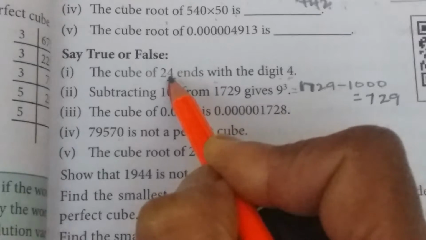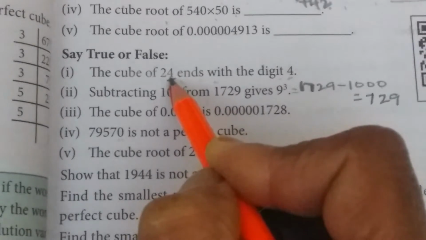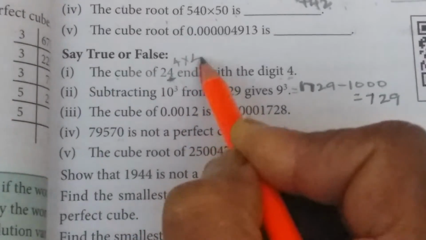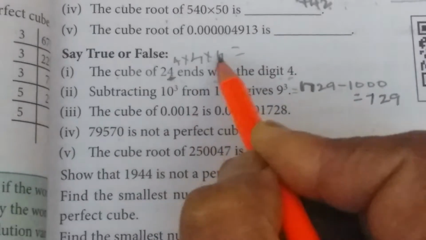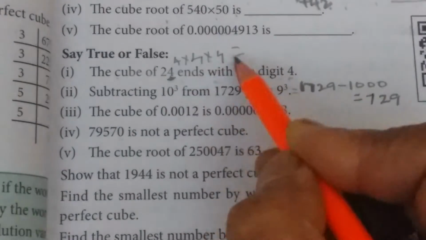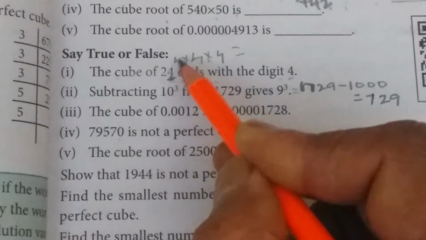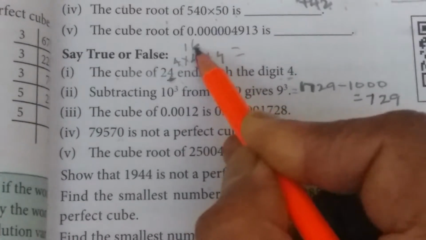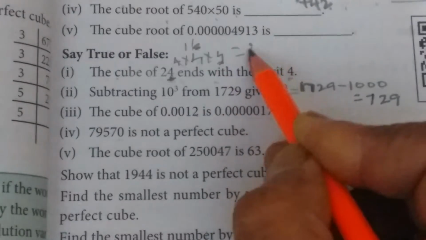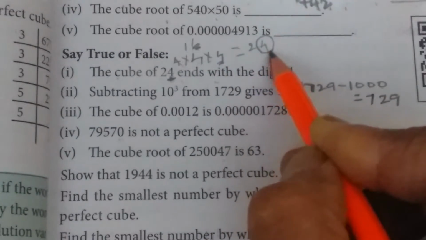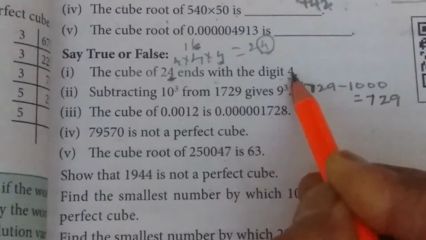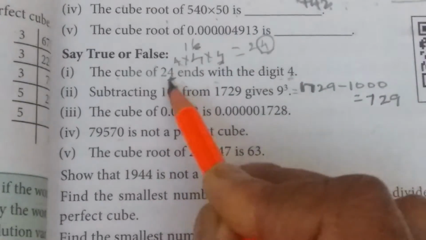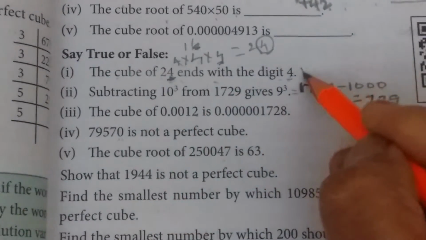So let us multiply the ending digit. Ending digit is nothing but the ones place digit. And for cube, you multiply this 3 times: 4 into 4 into 4. If you multiply the ones digit, it is enough. We can find with what number 24 cube will end. Now 4 4s are 16. Now you multiply 6 into 4. 6 4s are 24. So what is the ending digit? Ones place digit is 4. Therefore, the statement that the cube of 24 ends with 4 is true.